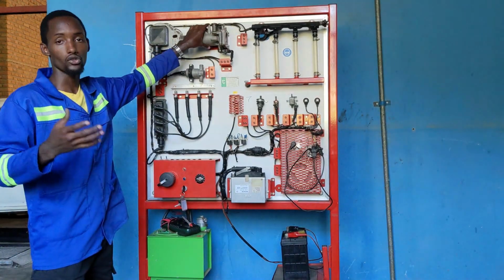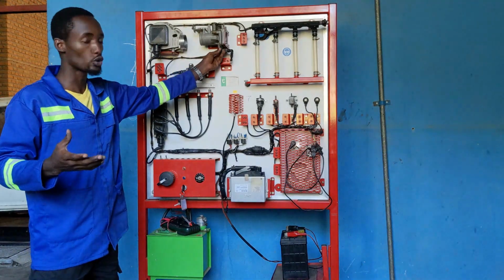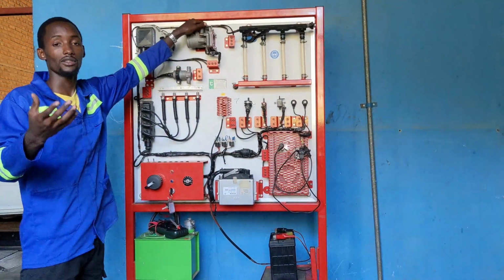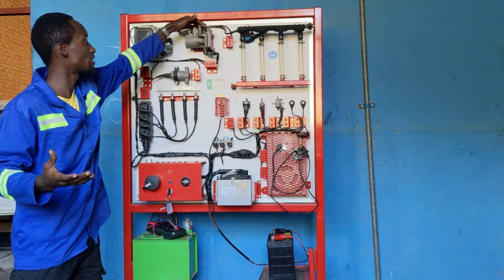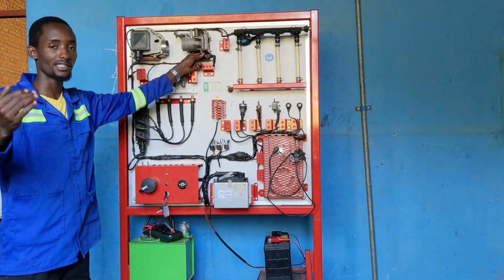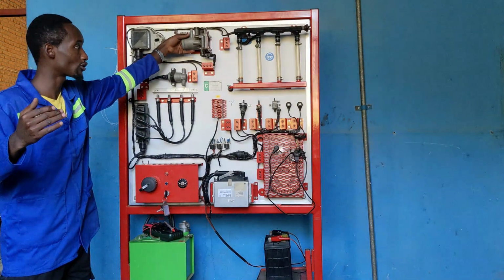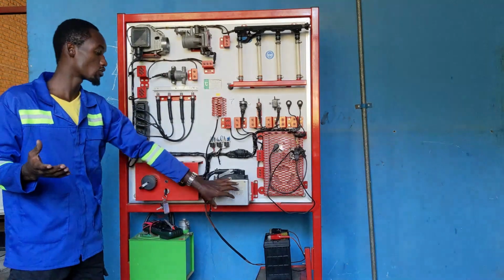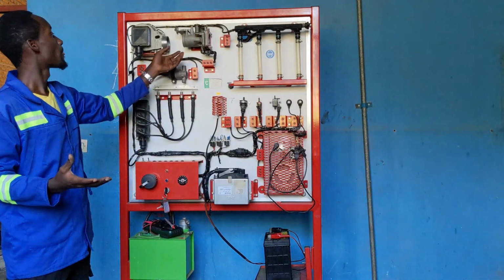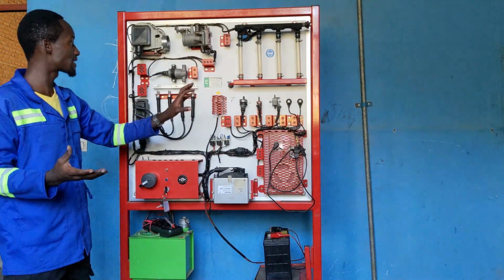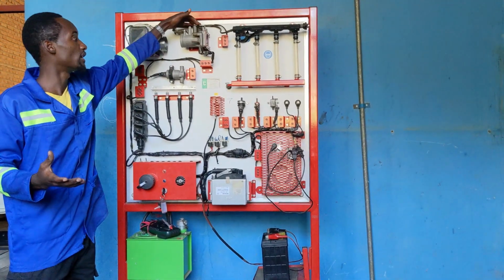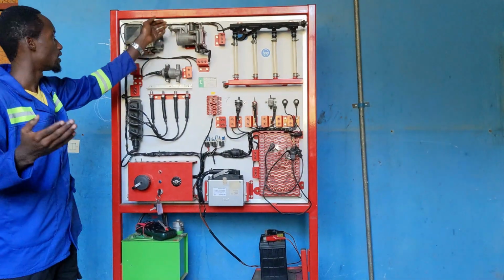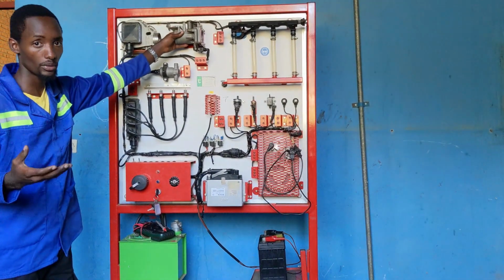So this is the throttle body. There is the throttle position sensor. There is the servomotor. This sensor just senses the position of the throttle valve inside this throttle body and provides that information to the ECU. So the ECU decides or commands the servomotor to open the throttle valve inside this throttle body.